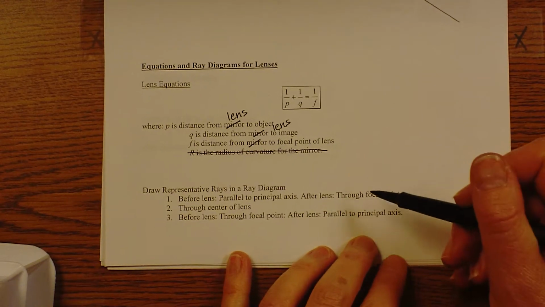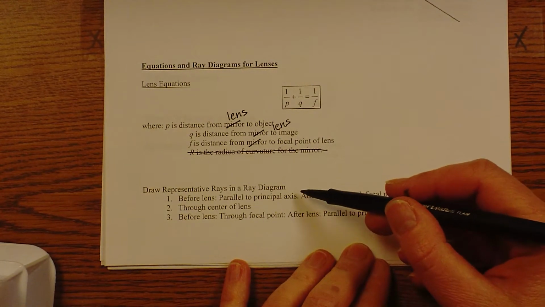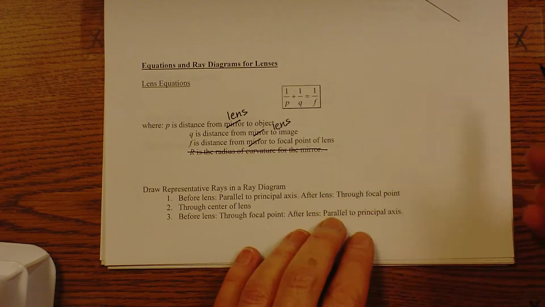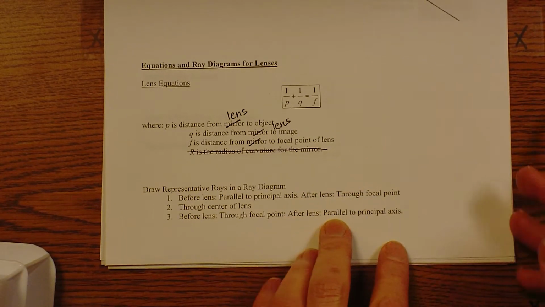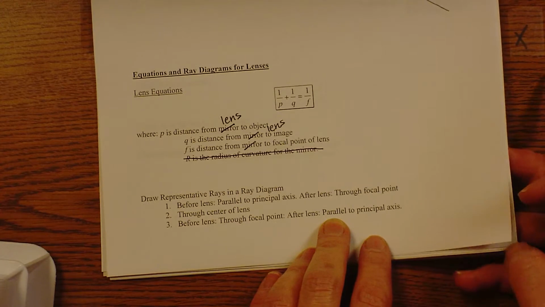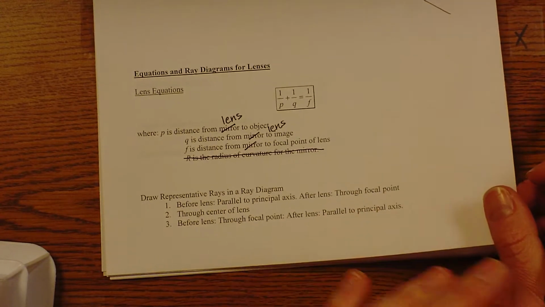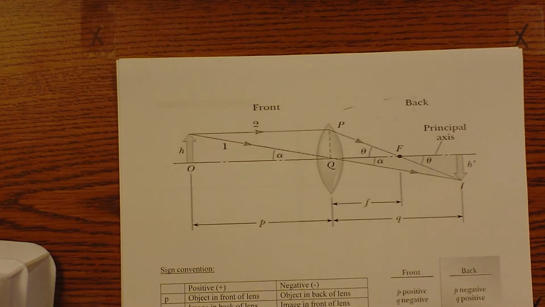What I'd like to go through next is how to draw representative light rays in a ray diagram, and we're going to use these light rays to locate the image that's created by a convex lens. So let's take a look at how this would work.